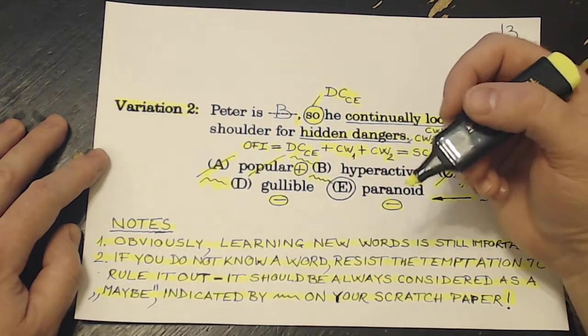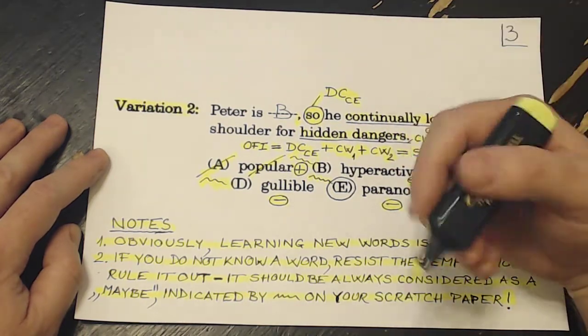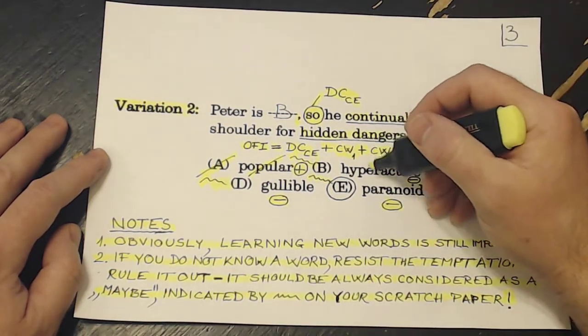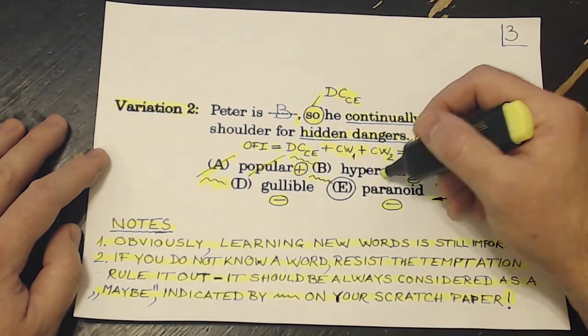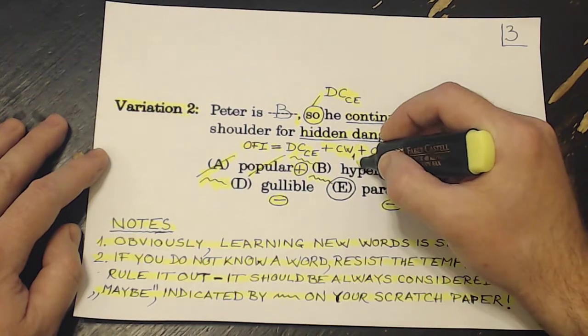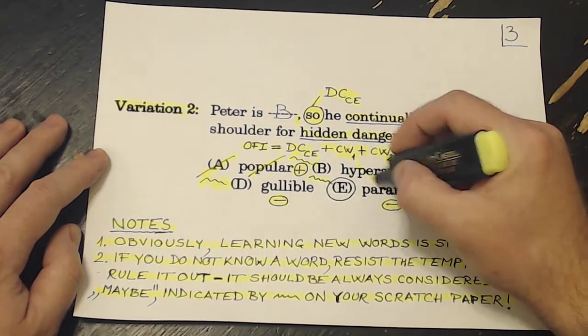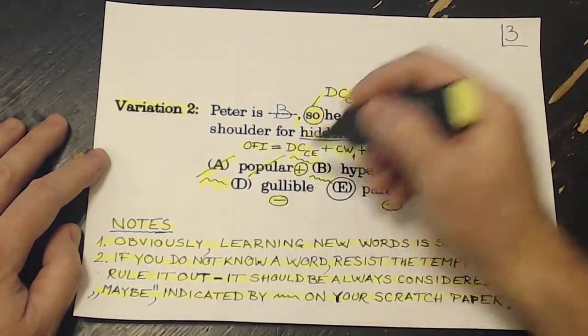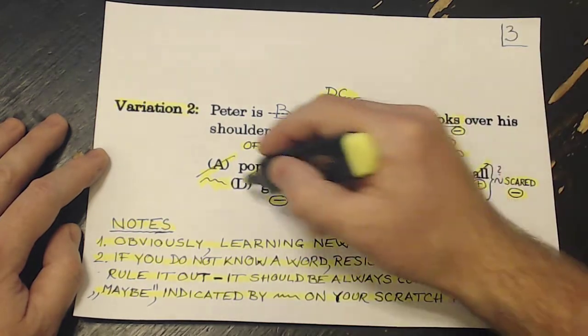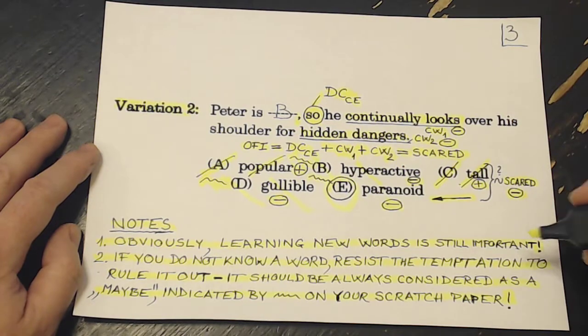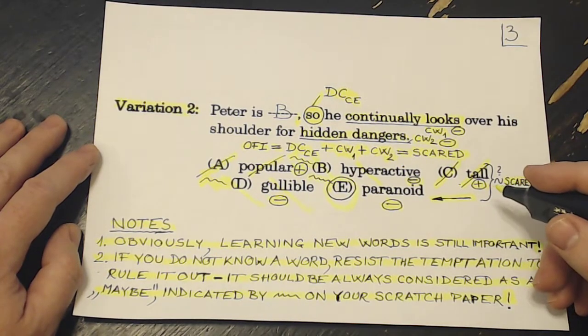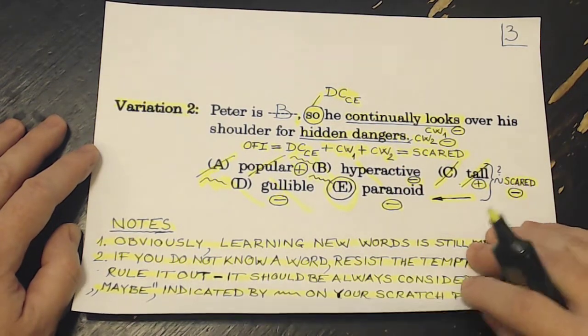However, that's not always the best solution. So what you need to do here is you need to know more words, and based on that, hyperactive, it doesn't mean scared, so it's actually out. And gullible doesn't mean scared, it's out. So the solution should be choice E, paranoid, because you need to know more words. Okay, let's move on to something different.